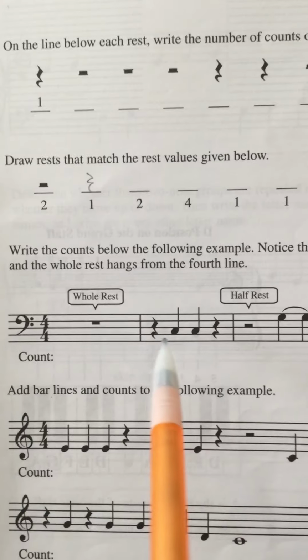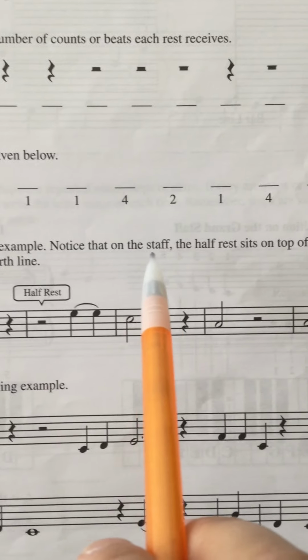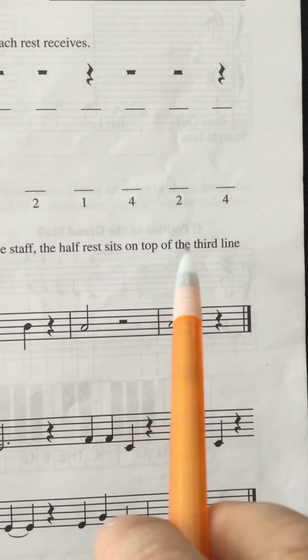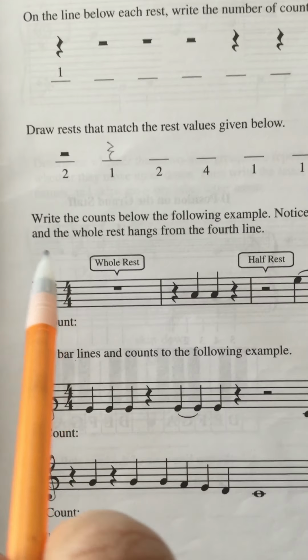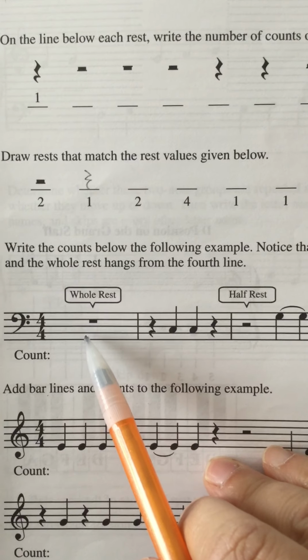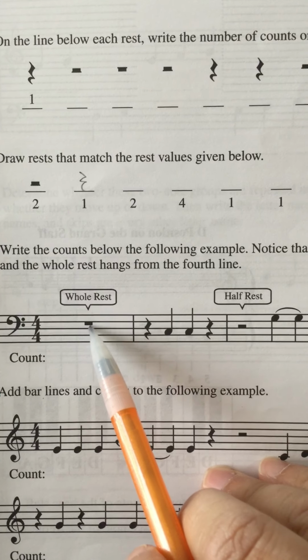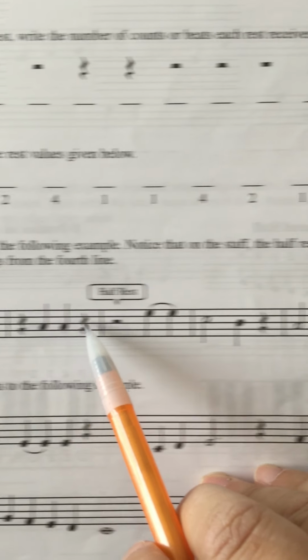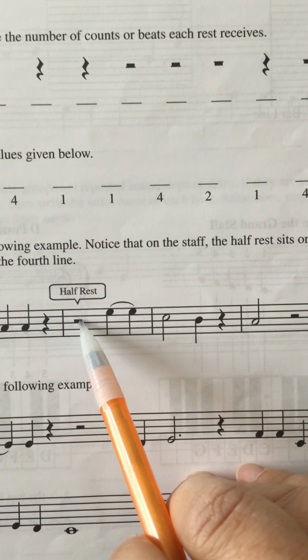All right. At the bottom, write the counts below the following example. Notice that on the staff, the half rest sits on top of the third line. That's important. Just make sure it's in the right place. And the whole rest hangs from the fourth line. So if you can see that whole rest is under here. Basically, everything happens in the third space, right? This is under the fourth line. The half rest, it's in that same space, but it's sitting on top of the third line.